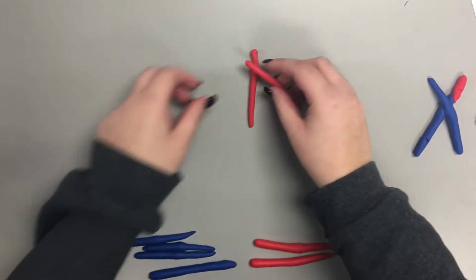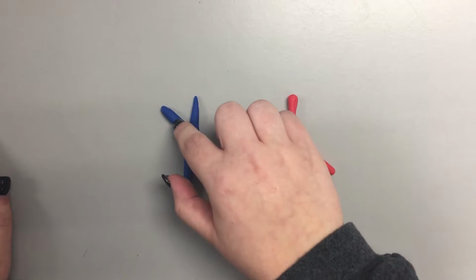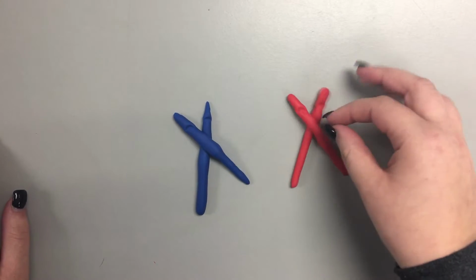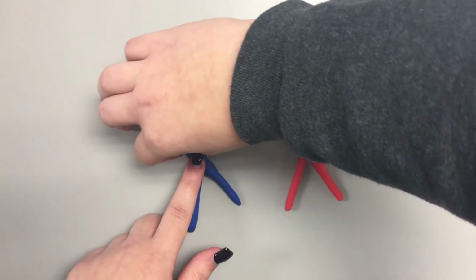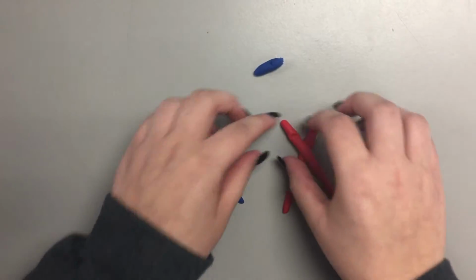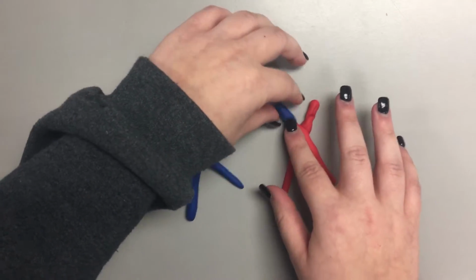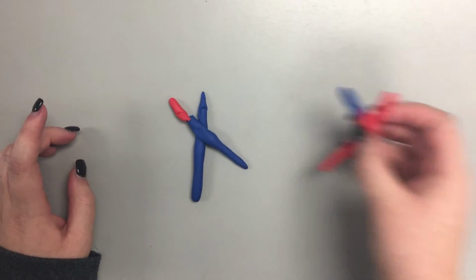So let's do another example. So just like before, we're going to make the sister chromatids with our chromosomes. And so this time, the genes are going to be on the separate chromosomes. See? And again, because they're on separate chromosomes, these are not going to be linked. So in crossing over, we're going to separate them. See? And the genes are separated because they are not linked. Genes on separate chromosomes are never going to be linked. Remember that. It'll be on the test.